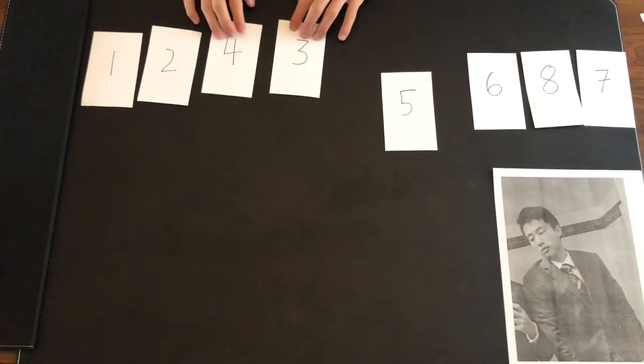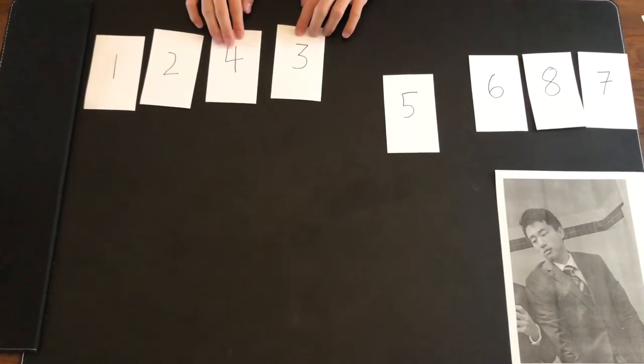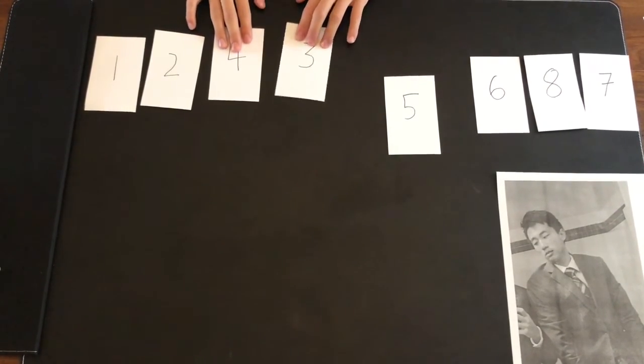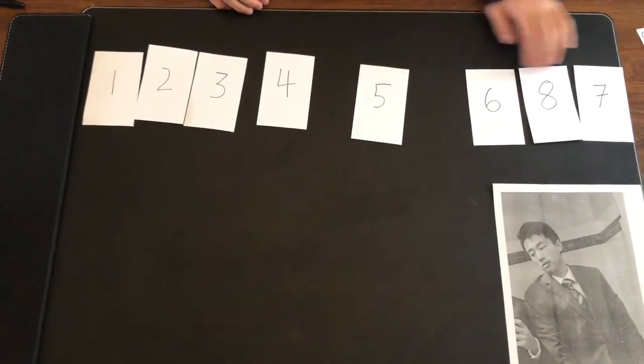Now 4 and 3. 4 is greater than 3, so it's on the wrong side. 3 is not greater than 3, so it's on the wrong side as well, so we can switch these. Now 5 is just a single element, so it's already sorted.